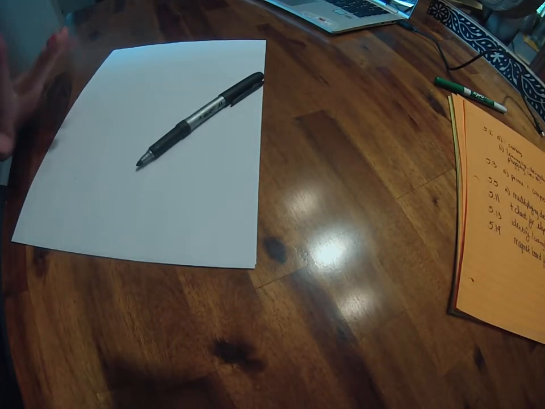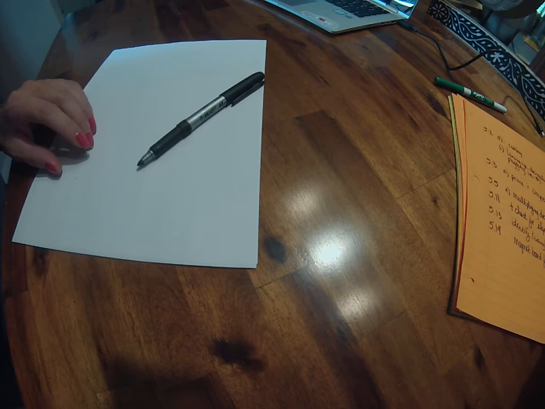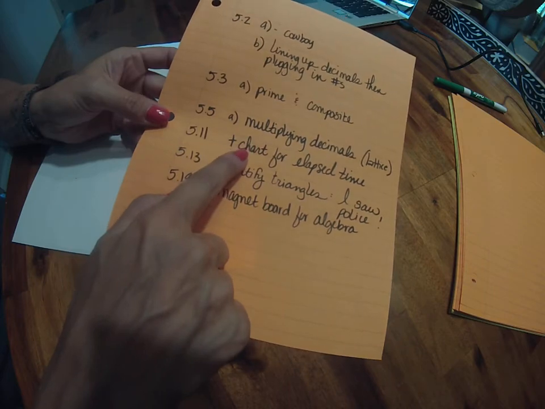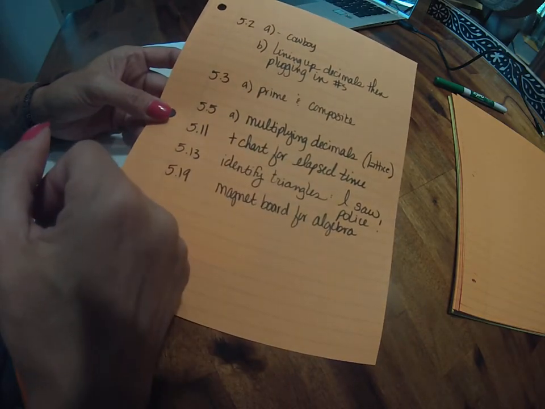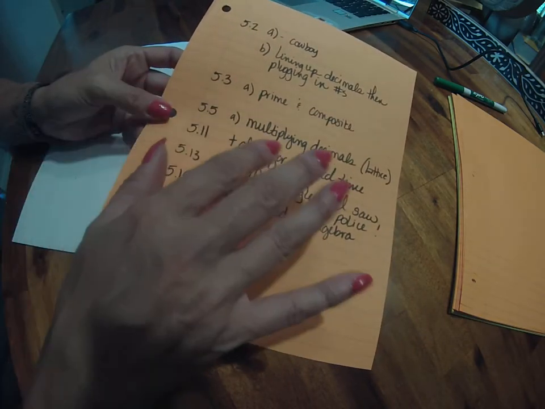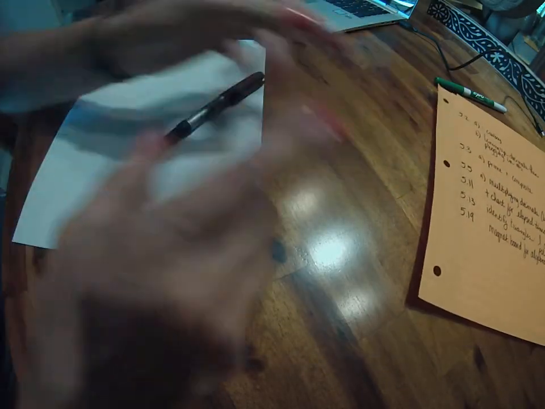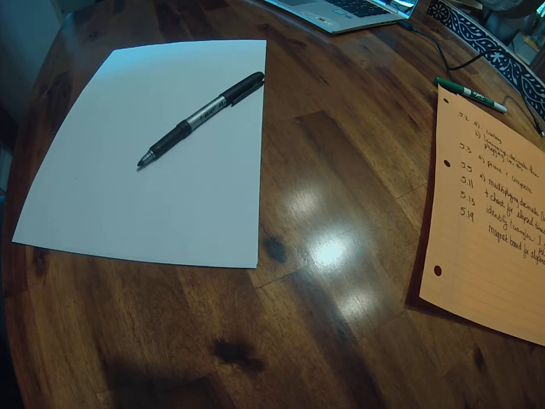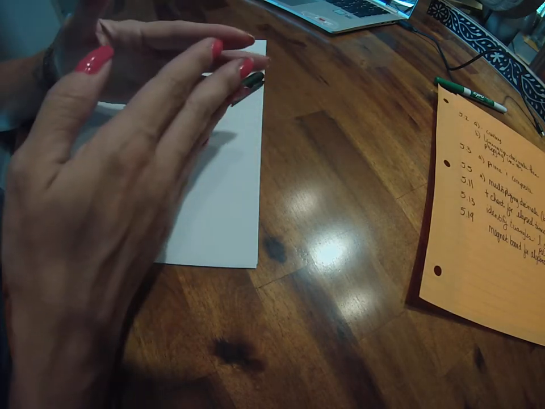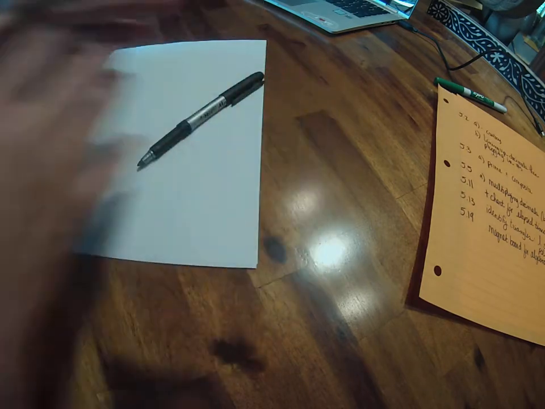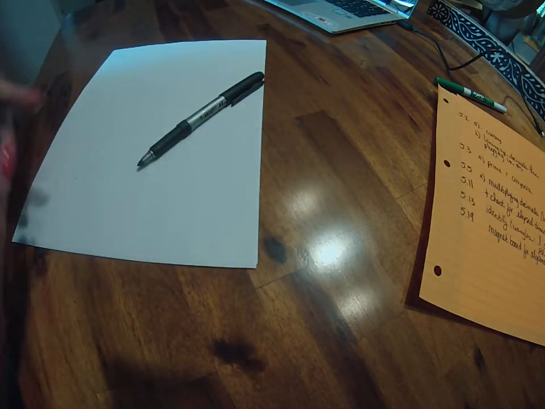Hello everybody. Here is the video for how to use a T-chart for elapsed time. In the younger grades, students are taught the mountain and rocks method, and that's great when there's shorter amounts of time. In 5th grade, you must find elapsed time within a 24-hour time span, and that can get really messy when you have so many mountains and rocks and boulders.